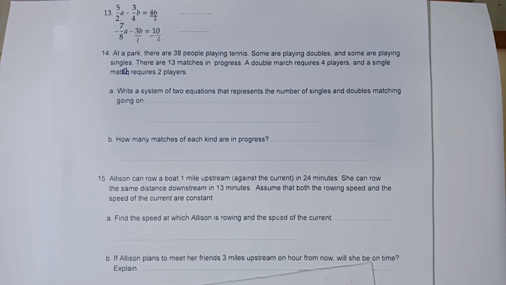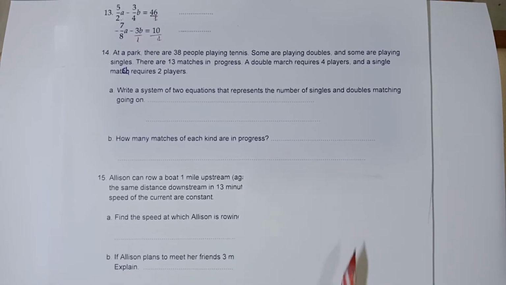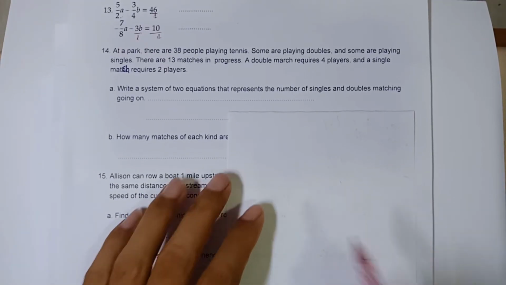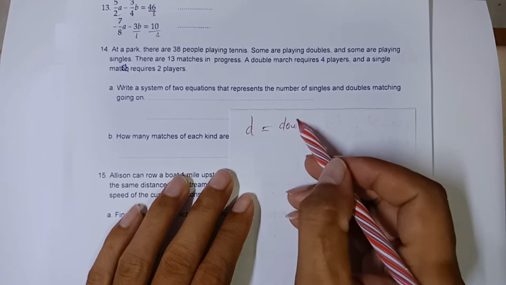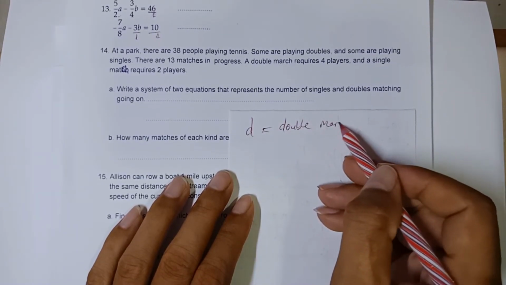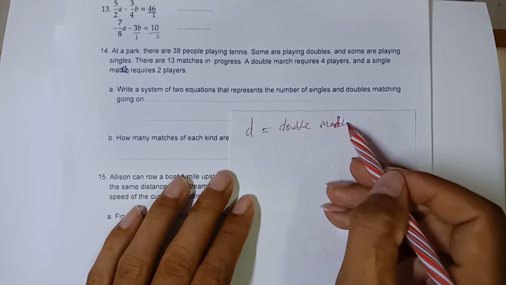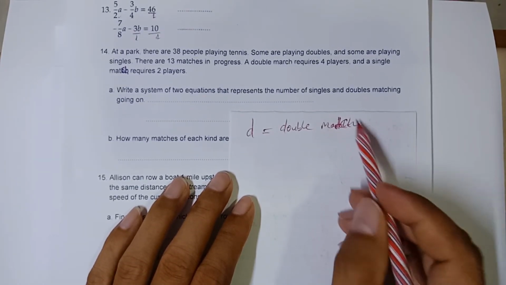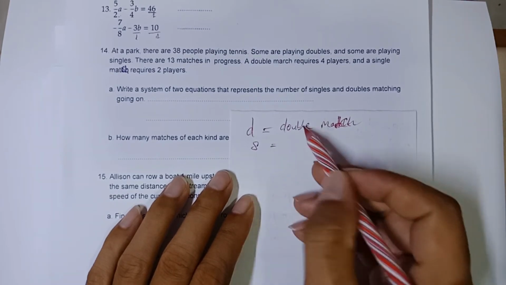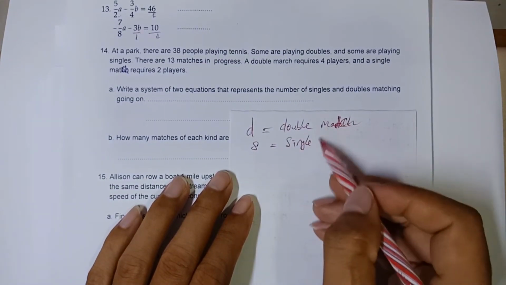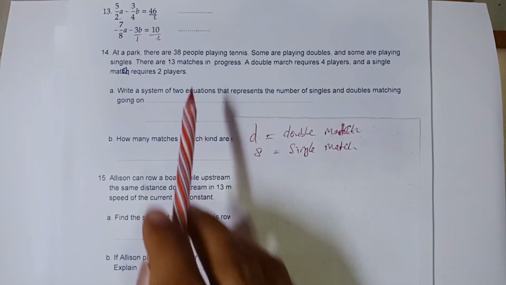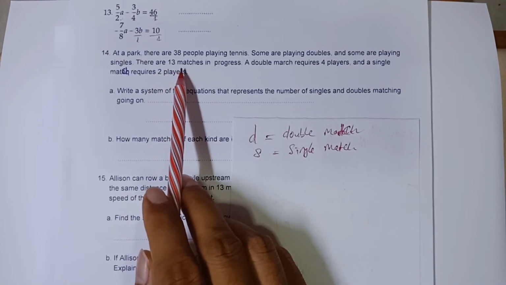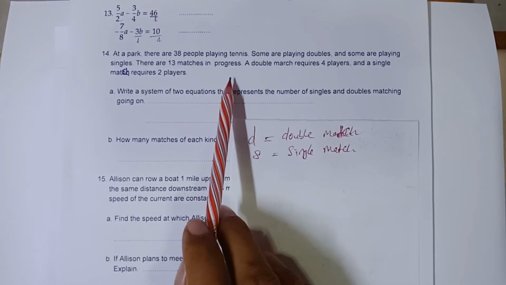Alright, in this particular section of the problem, let's try to look at this together. Let's represent the variables first. First of all, you must represent them. Let's say D for double, D for double match, and then S for single match. Okay, so we have 13 matches, double matches and single matches going on.